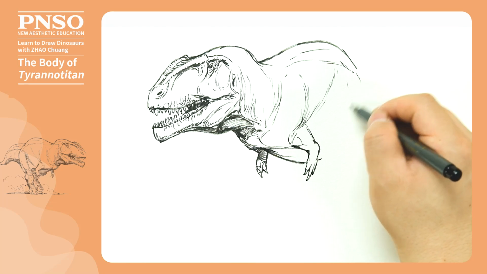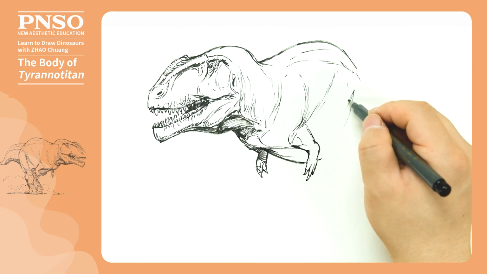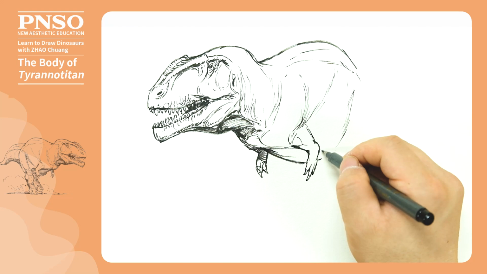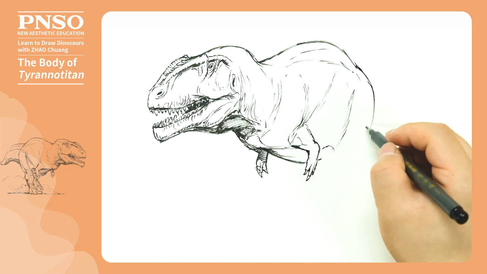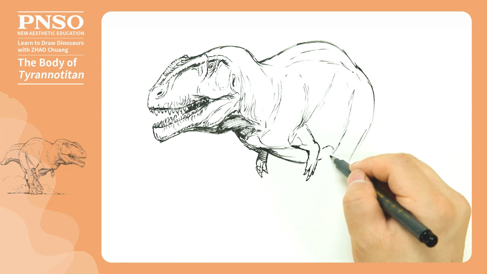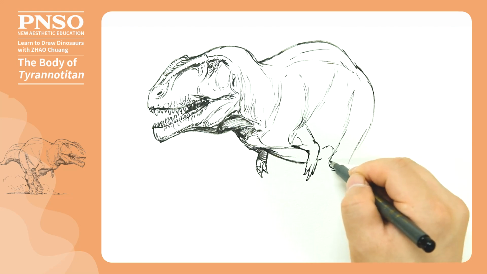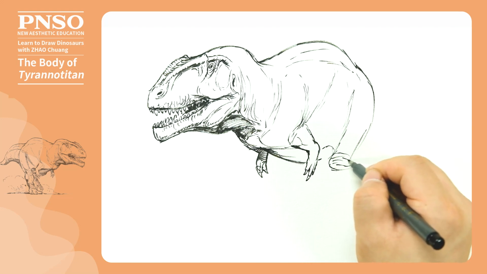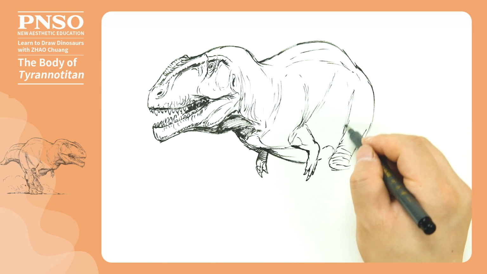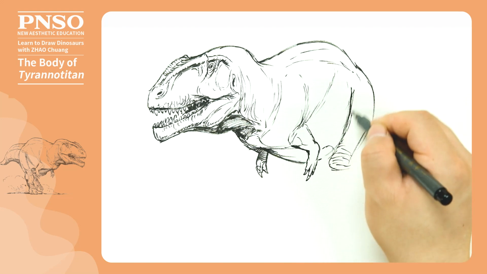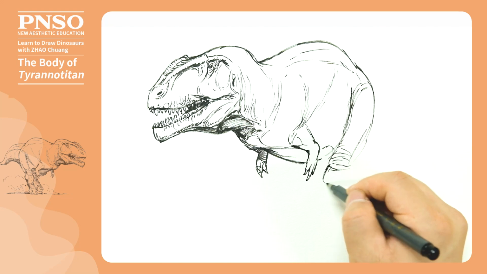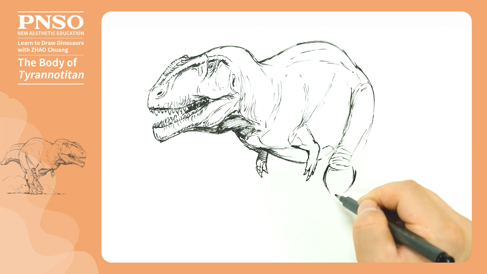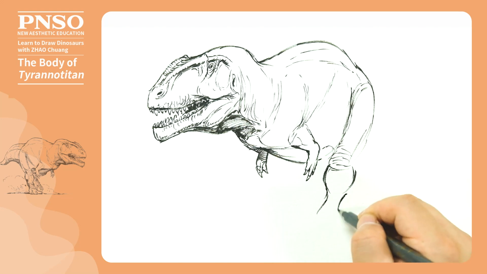Then, we move to draw its legs. There was skin connecting the thighs to the belly. We use shadings to show it. Here is the knee. We can add some wrinkles to the knee. Also, add some wrinkles to the thigh. Then, let's draw the muscular calf, followed by the ankle here.